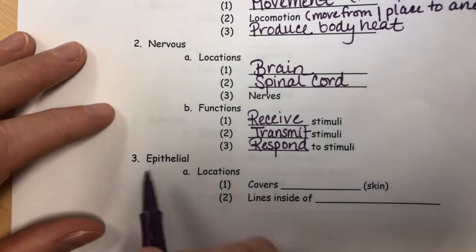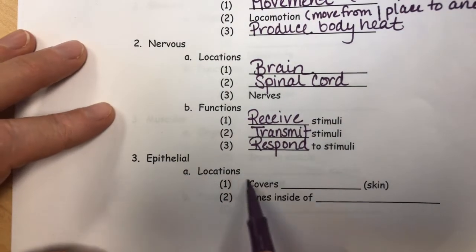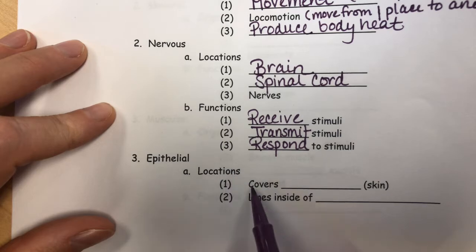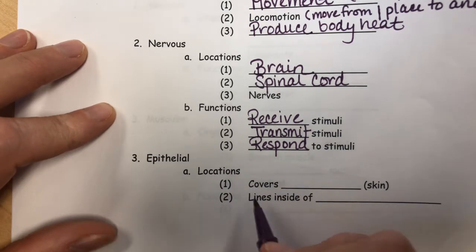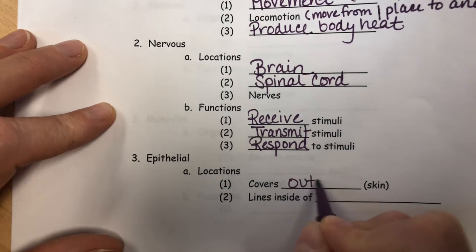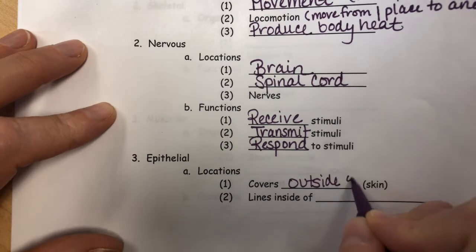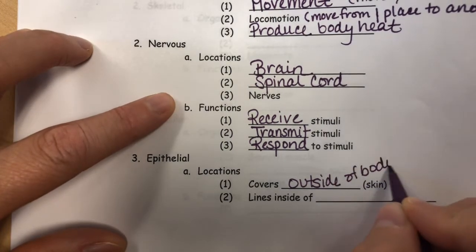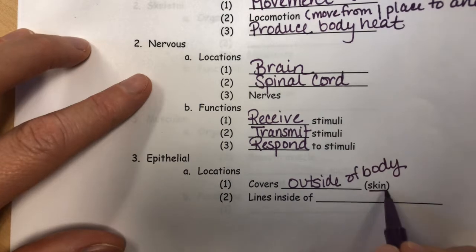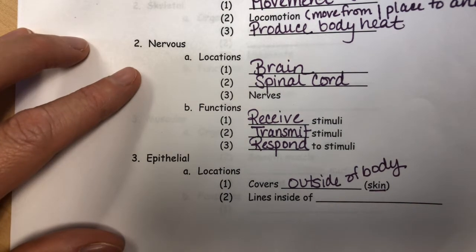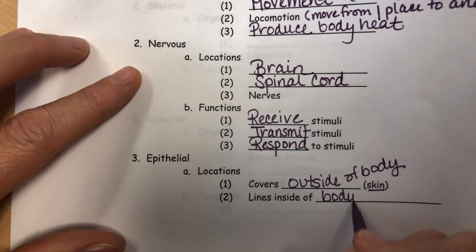Okay, third type of tissue is epithelial, and so where do we find epithelial? It covers the outside of the body. So what we're really talking about is our skin. It also lines the inside of body tubes.